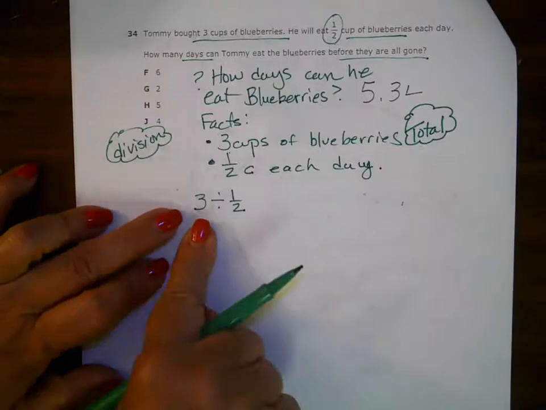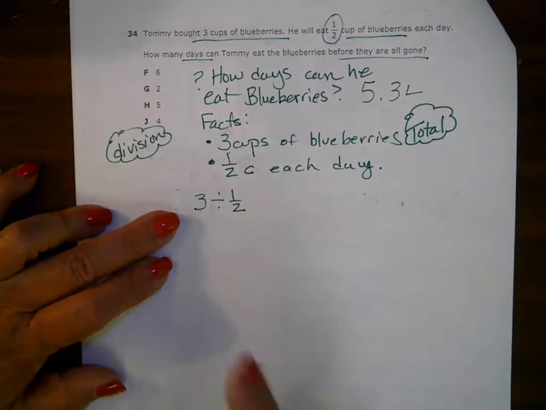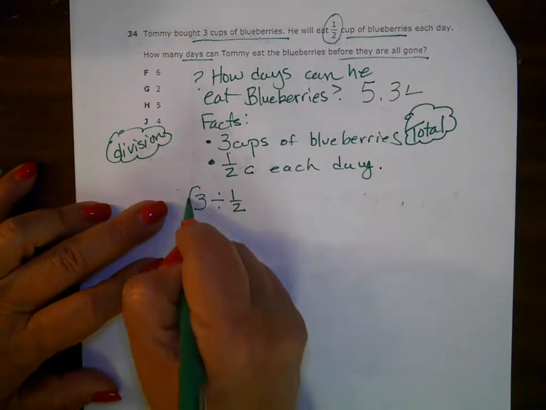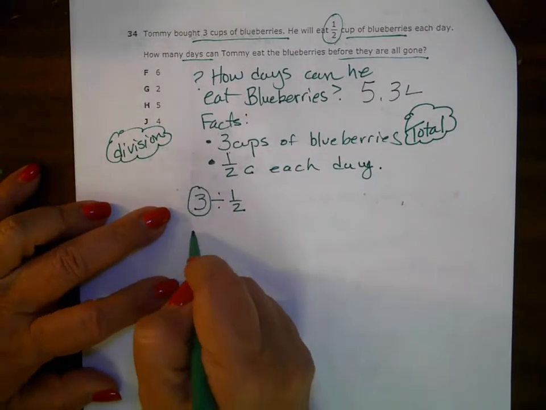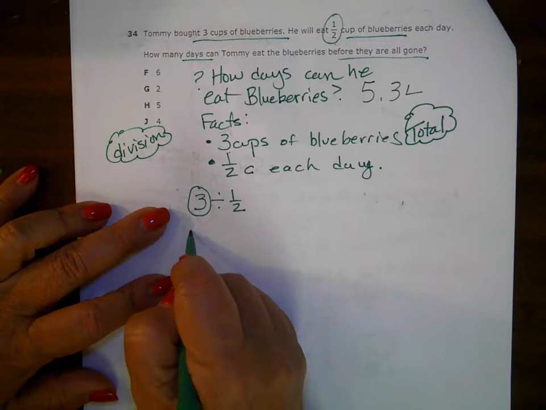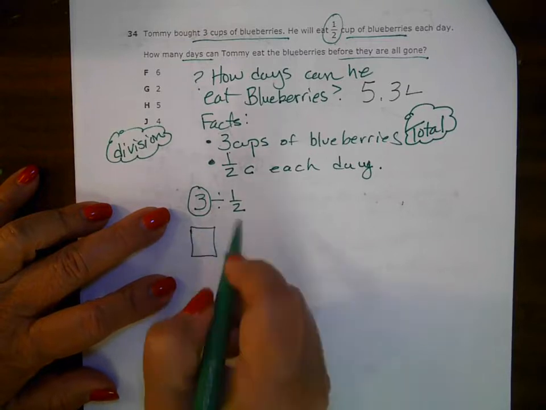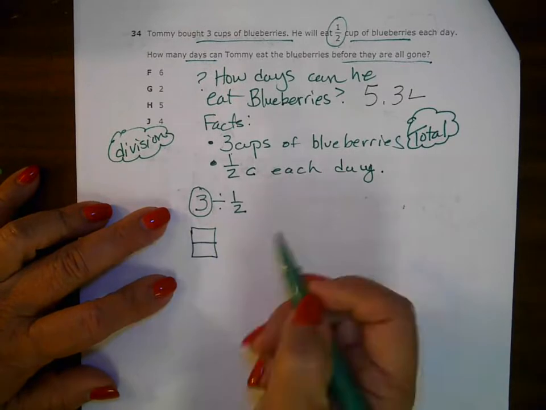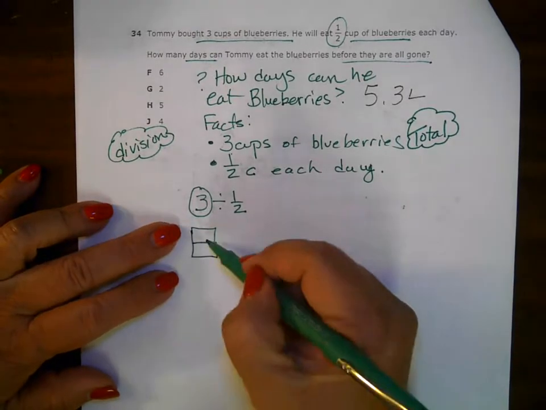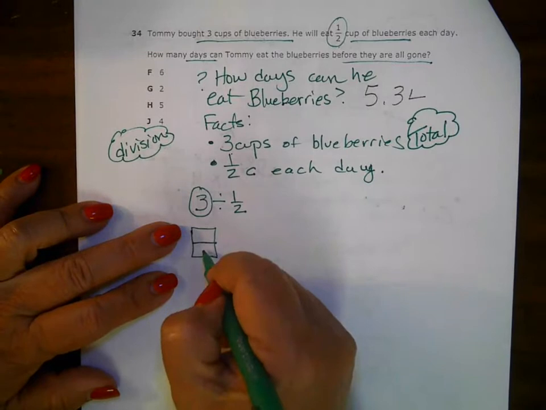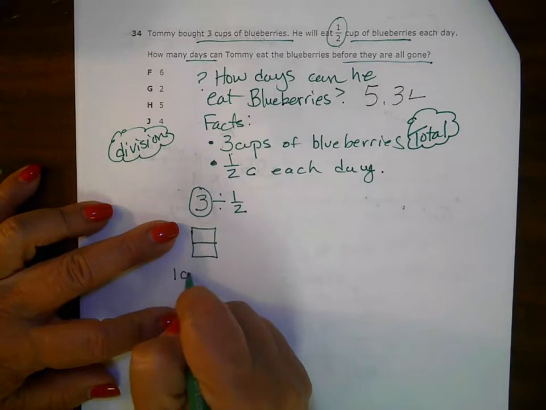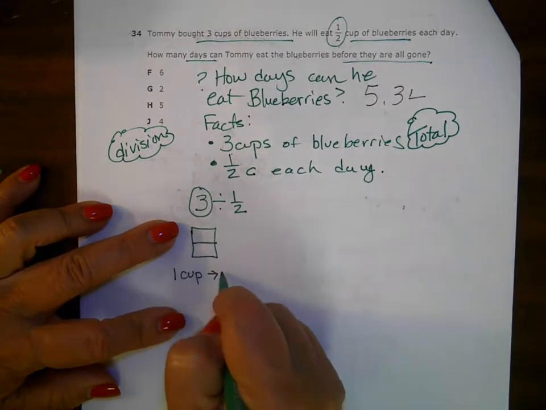Okay, I'm going to just draw it out so that those of you that are still confused, you can see. This 3 tells me how many cups I have. So I'm going to put that this is 1 cup, and I'm going to cut that in half. So for the 1 cup, I'm going to eat it for 2 days. So 1 cup, it's 2 days.